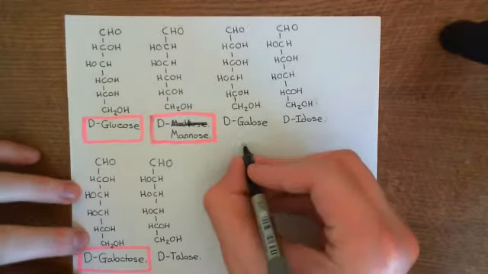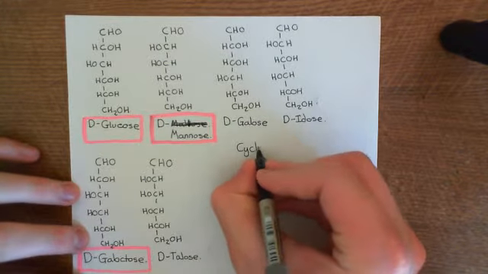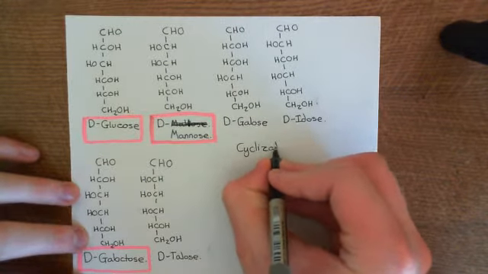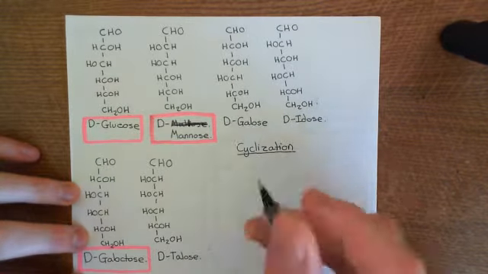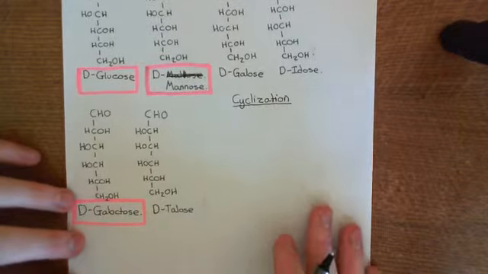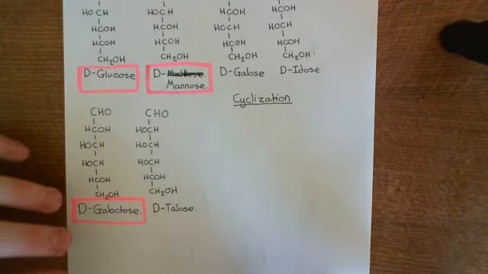So let's now talk about the cyclization of the aldohexoses and also the aldopentoses. We'll have a look at those as well. Okay, so how does this work?